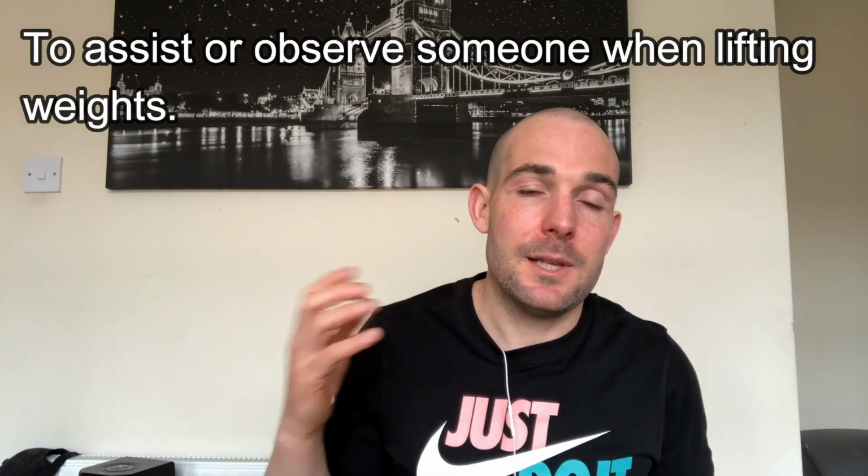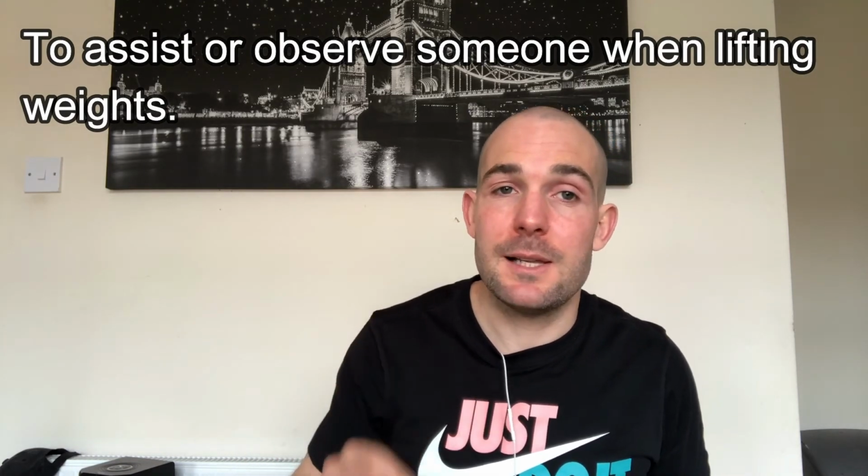And the next example is incredibly useful. It's not just useful in a vocabulary point of view, but it's also useful to get a conversation going between people. So we also use spot to mean to assist someone with lifting weights. This is British as well. I don't think they use this in America or other English-speaking countries. So, example, if I'm in the gym and I'm lifting weights, I can say to someone, can you please spot me with this? Can you spot me? And what that means is, can you assist me?